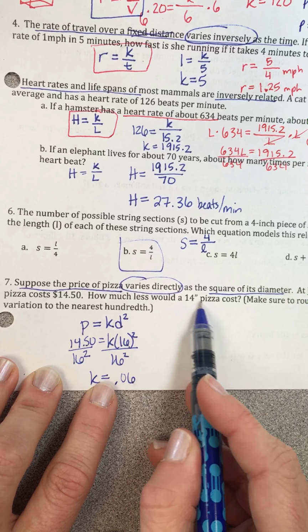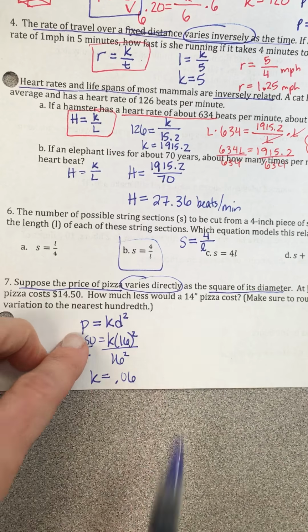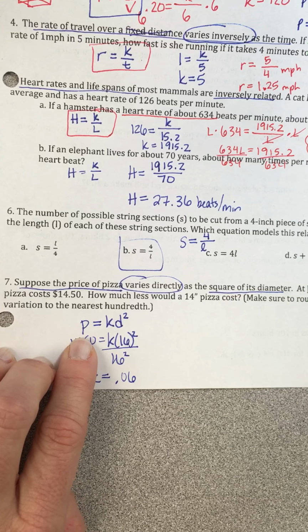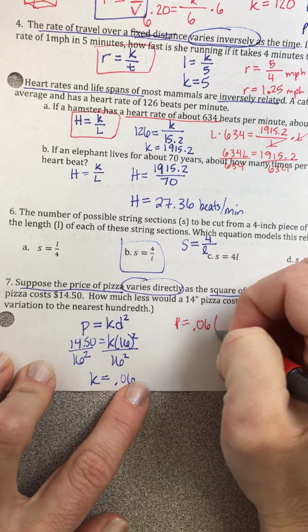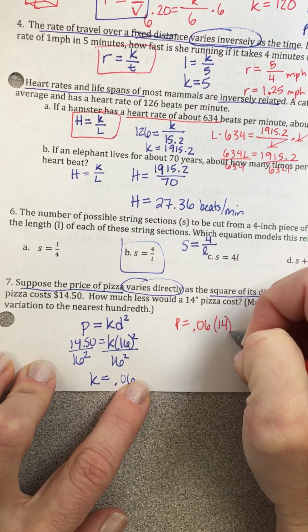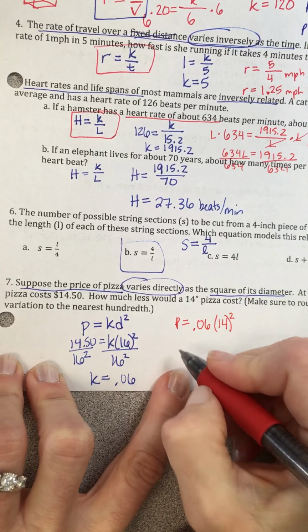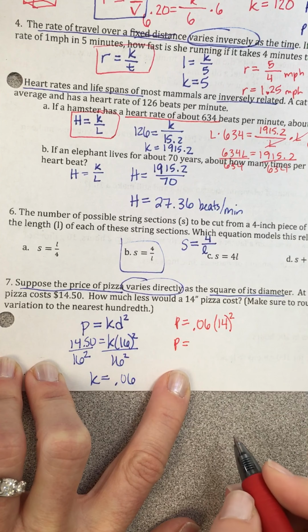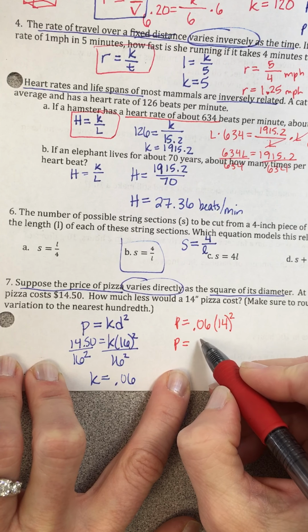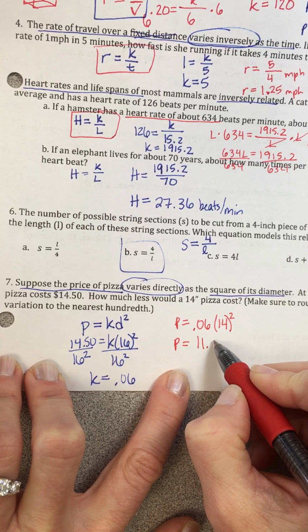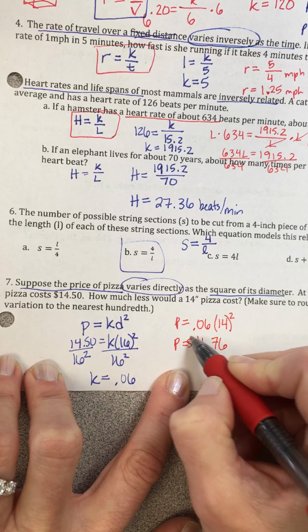How much less would a 14-inch pizza cost? So let's go back up to the original equation. Do I know the price? Do I know K? 0.06. And then I have to put 14 what? Squared. I have to put 14 squared. All right, so what do you get for the price? 11.76. Y'all agree with that? Okay. Is that the answer?